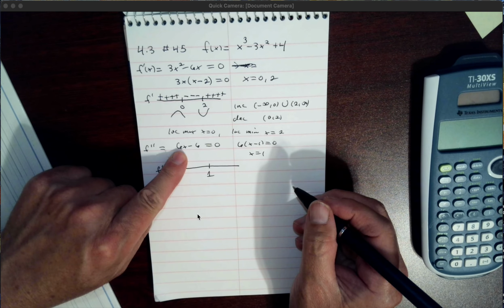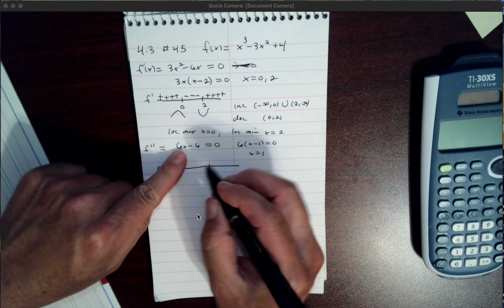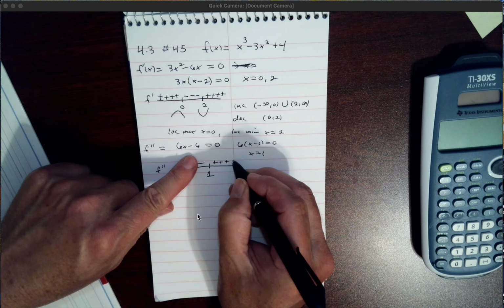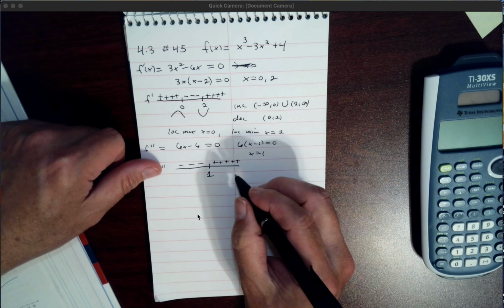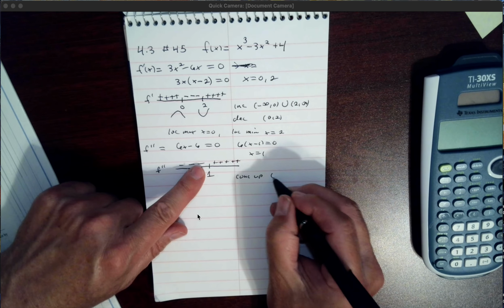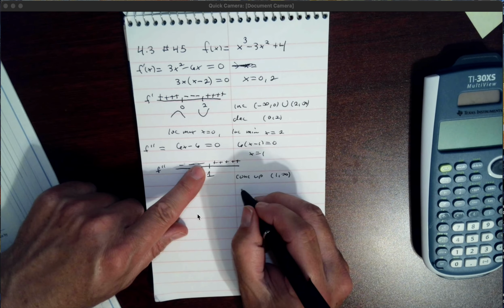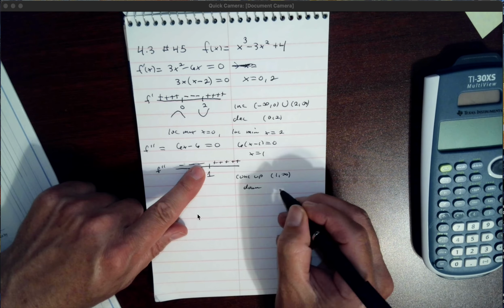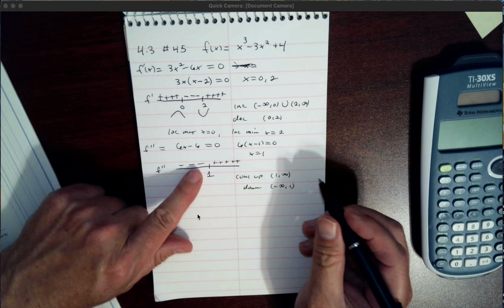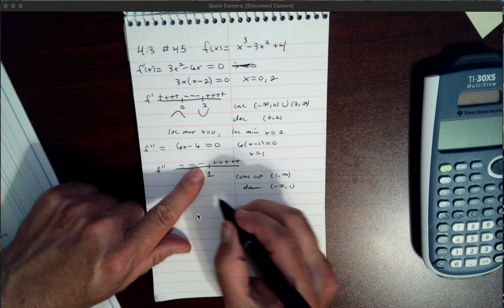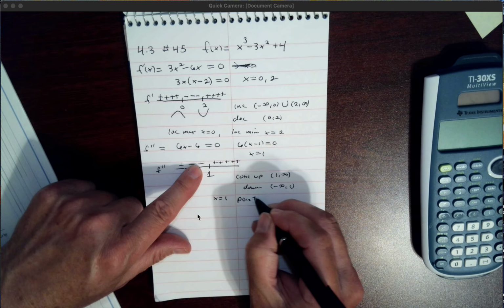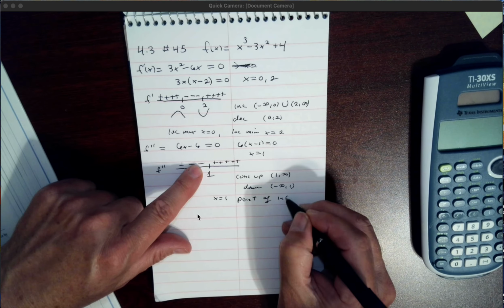Okay, when x is less than 1, like 0, you'll get negative. And when x is bigger than 1, you'll get positives. So we're concave up from 1 to infinity, and concave down from negative infinity to 1. And it does change concavity at 1, so x equals 1 is a point of inflection.